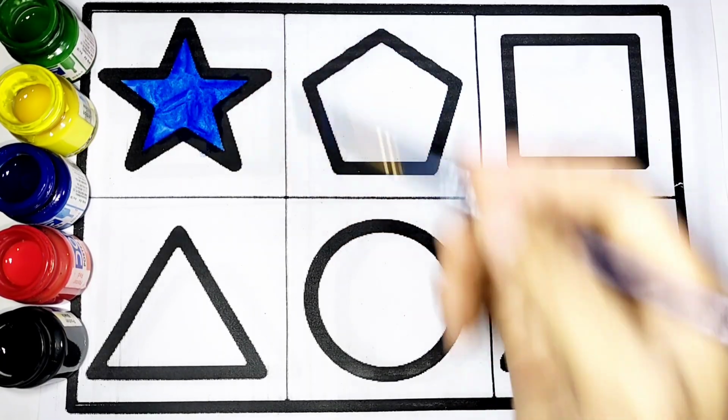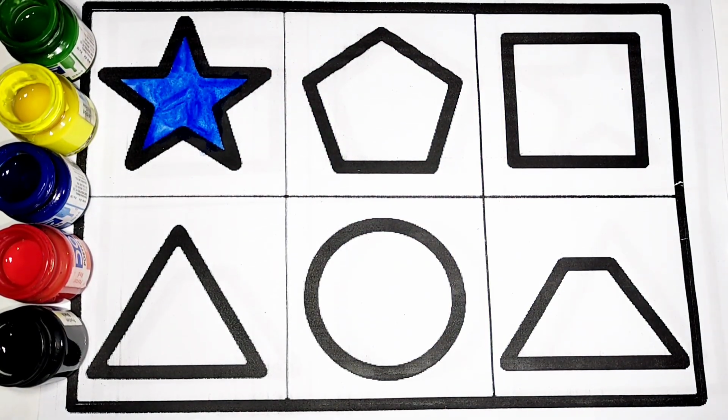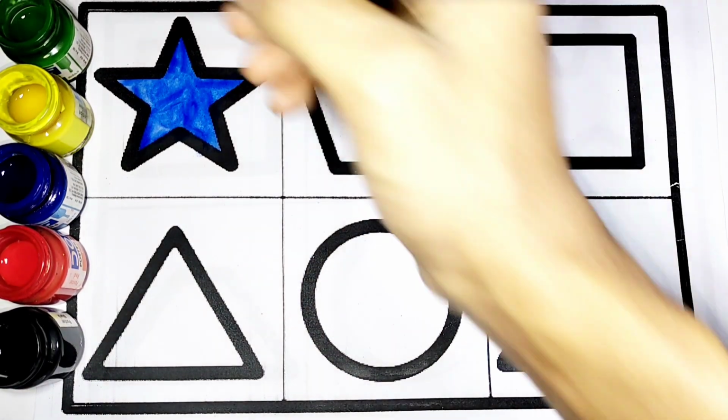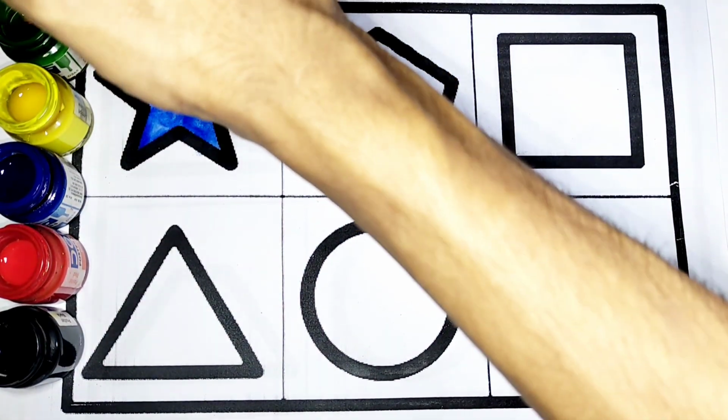The next one is pentagon. The shape of pentagon. Now we are using the color of green. Now we are mixing and using the color of green.